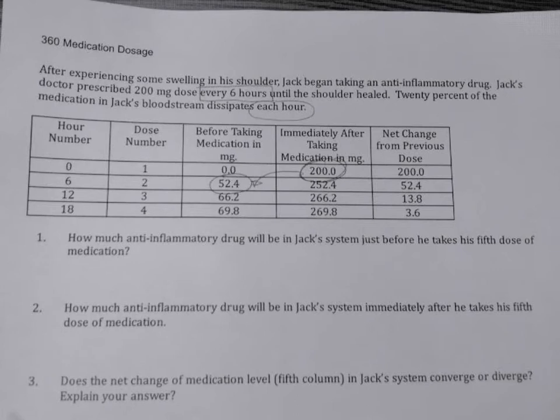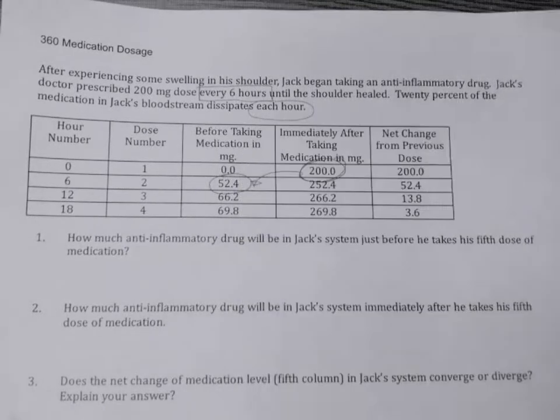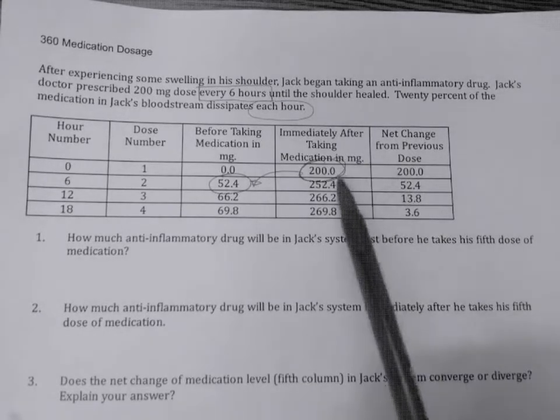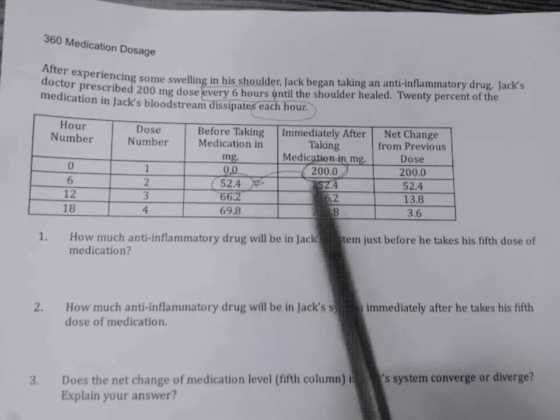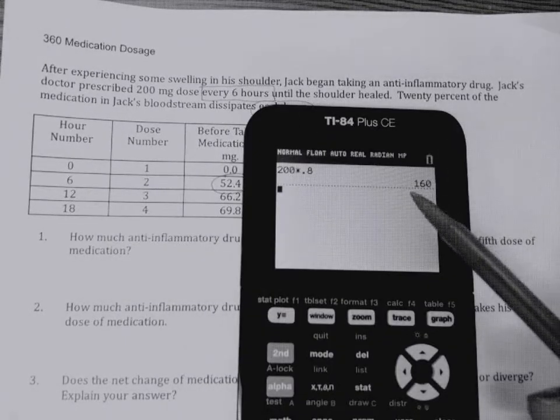So what's happening to the 200? If I take 200, 20% dissipates, right? So I retain 80%. If I take 200 and just multiply by 80%, I would have 160. But that was only 1 hour, right? I just want to show you that this is not just 80%. 20% dissipates, 80% is left. With 80% being left, I would have had 160.